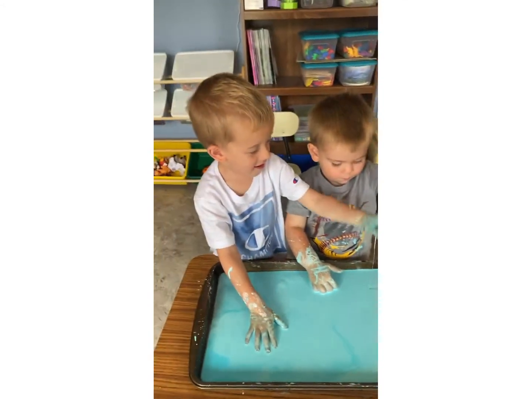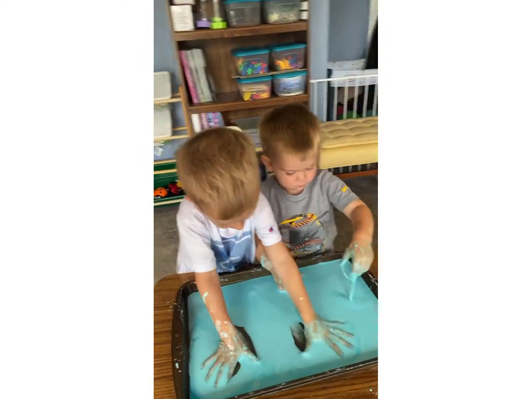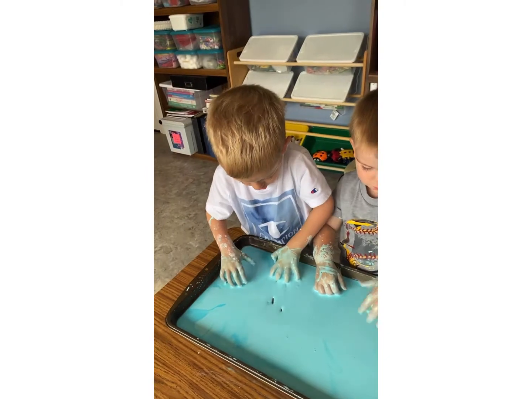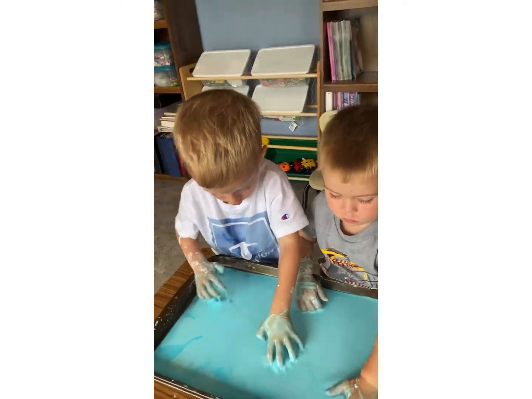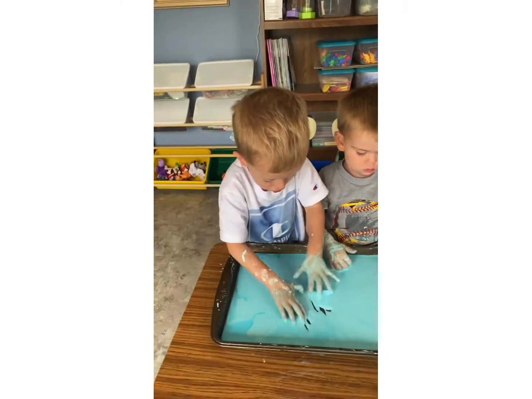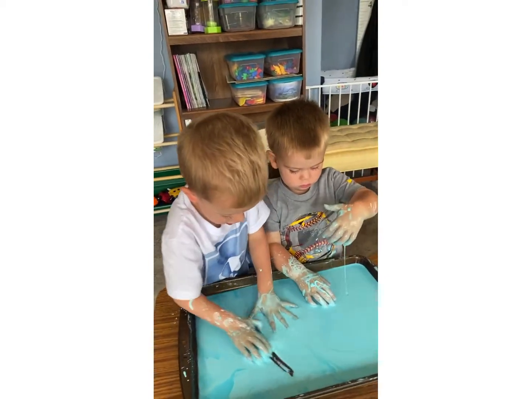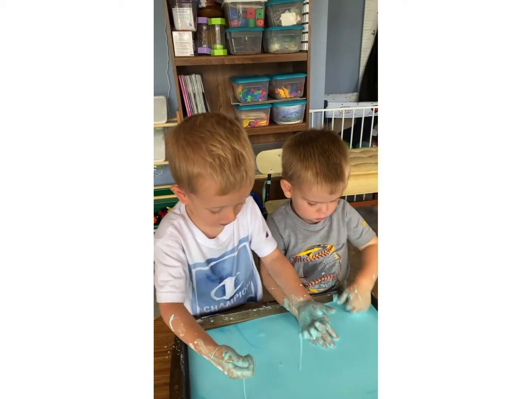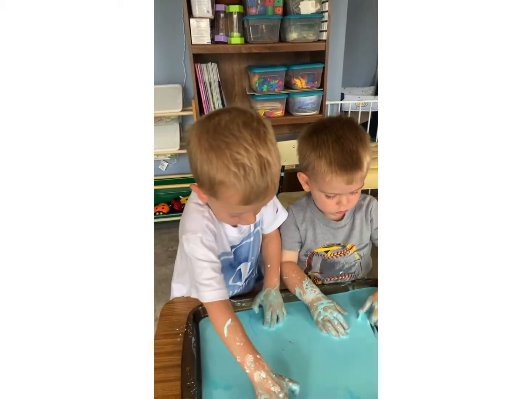So we were learning about solids and liquids and goo, right? Yeah. So the solids, they don't move until you touch it or move it. Yes. The liquids always change based on the shape of the container.